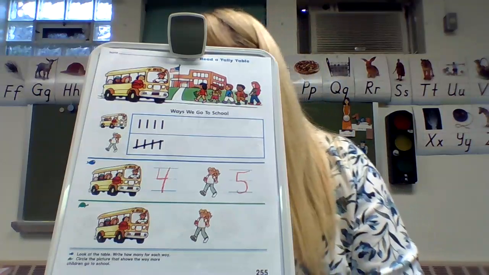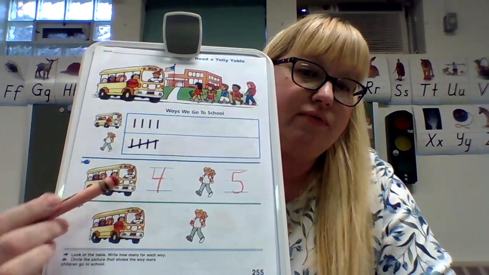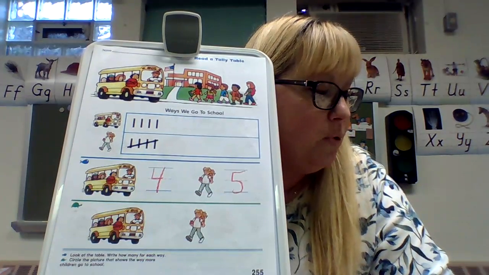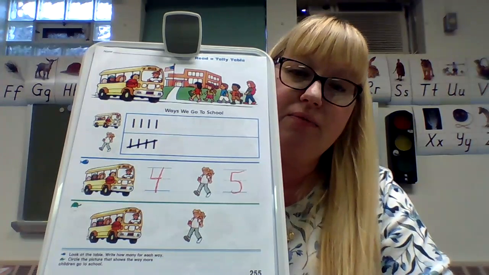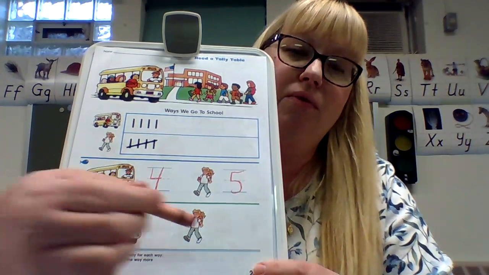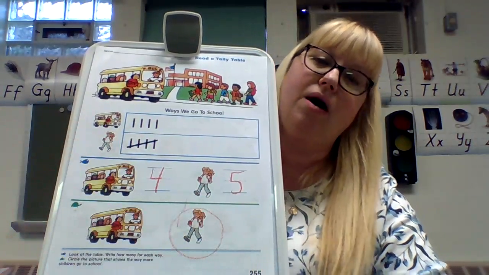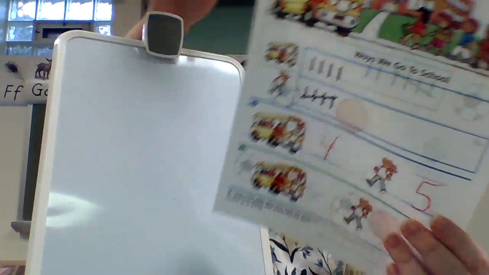I do believe that. All right, so now let's look at the green turtle, what it says. You should have 4 written there and 5. For green turtle, it says circle the picture that shows the way more children go to school. Are there more walkers or are there more bus riders? More walkers. So you're going to circle the little girl that walks. That's the walk, represents the walkers. All right, that's pretty easy.